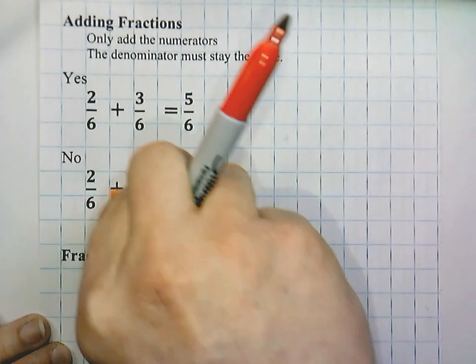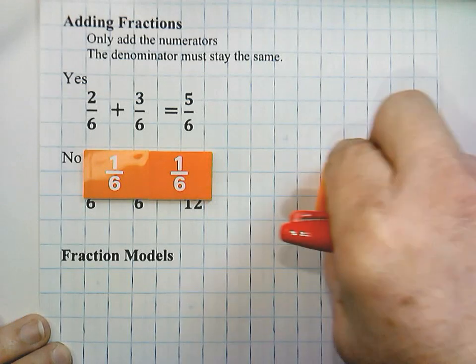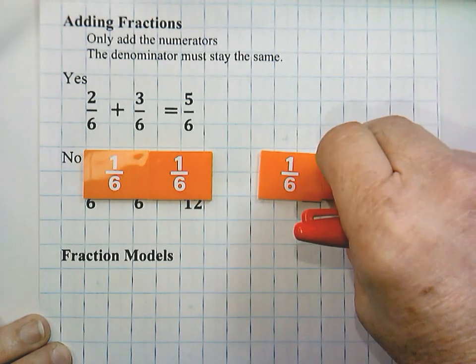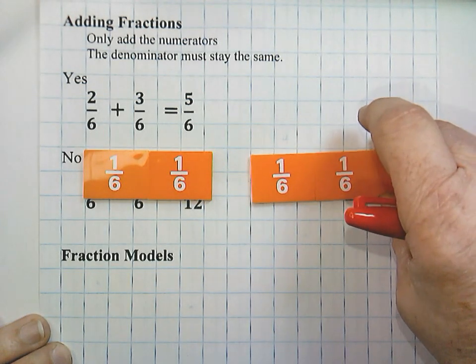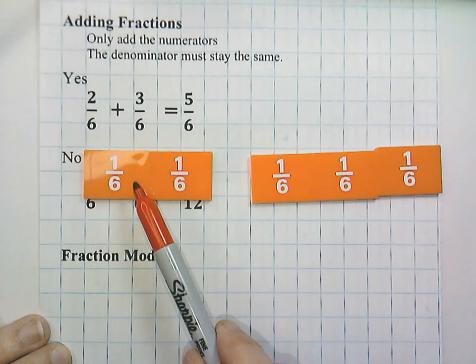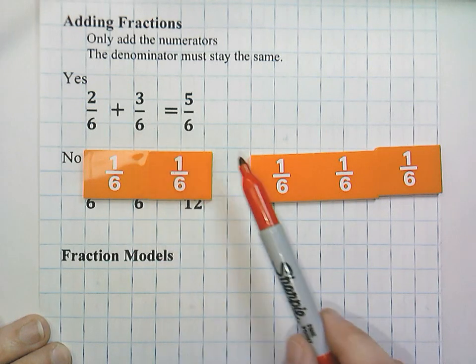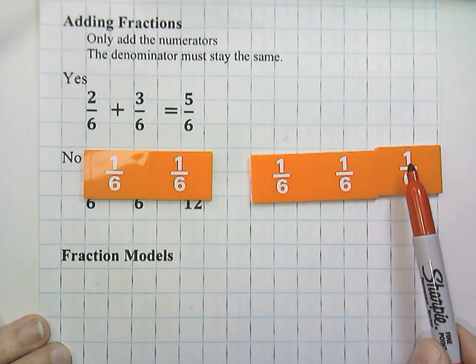I could show that in fraction strips or a fraction model. So these orange tiles would represent our sixths. Here we have 2/6, which is 1, 2. And here we have 3/6, which is 1, 2, 3.